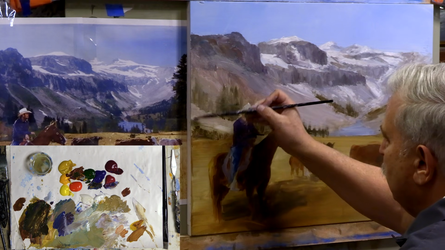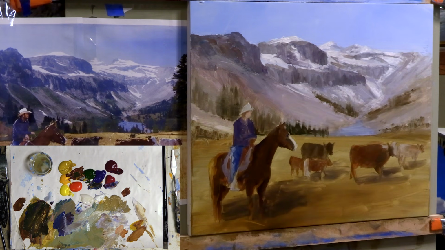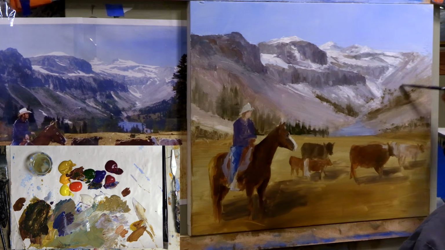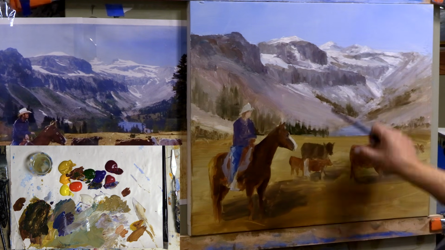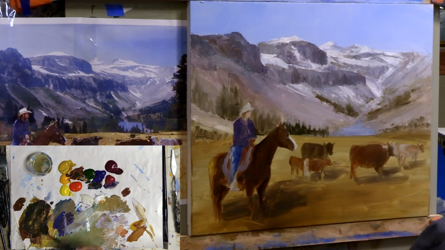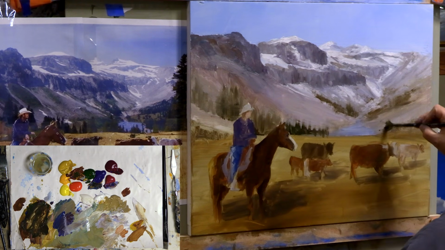We'll add bushes and stuff like that back through here. That'll help give us some of the depth that we're going to have. Yeah, right out through there like that. Set some of that. So quite a bit of it back up and through here.